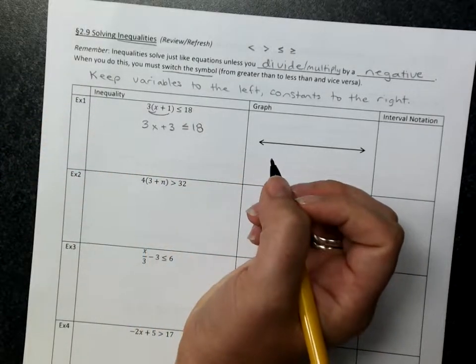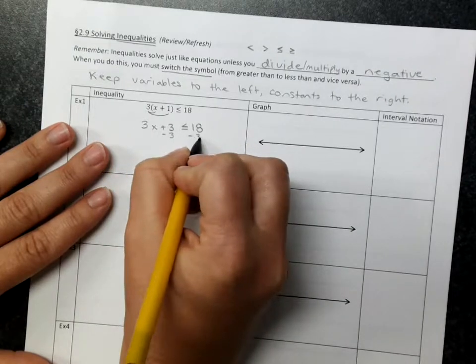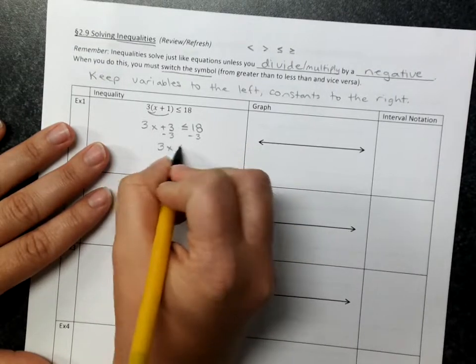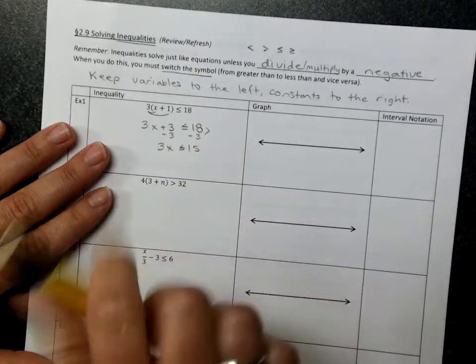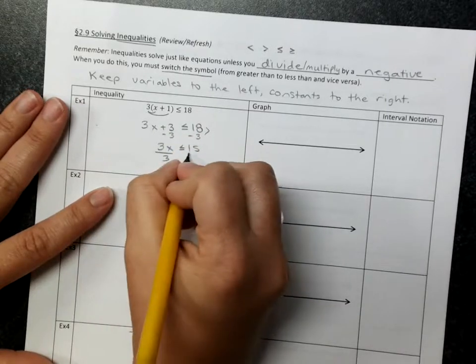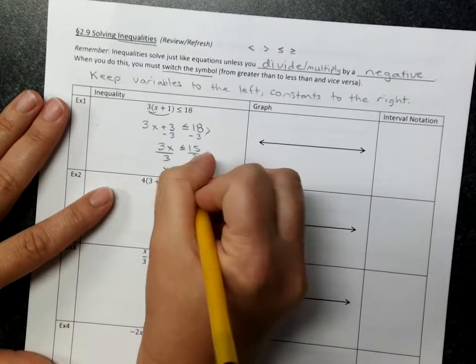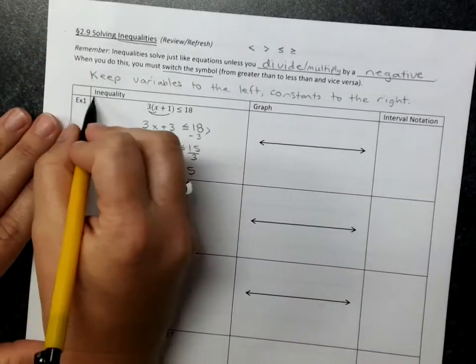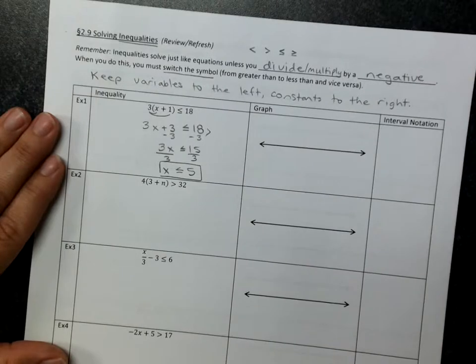Don't change that unless you have to. Then we'll move the 3. 3x is less than or equal to 15. And then we will divide by 3. And x is less than or equal to 5. That is your inequality statement. x is less than or equal to 5.